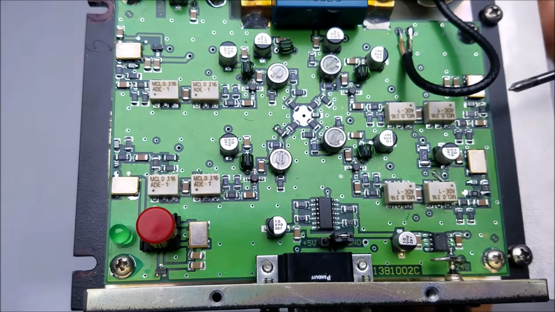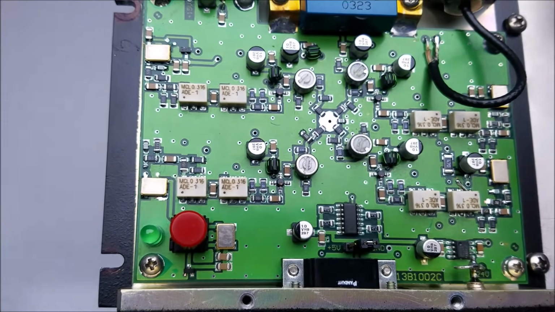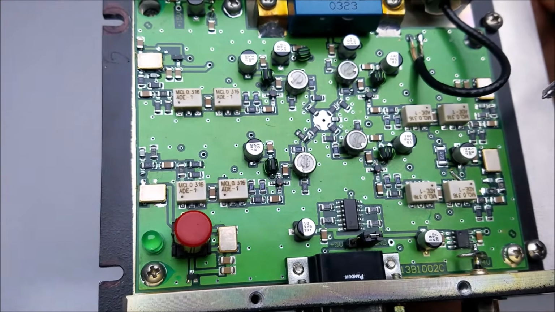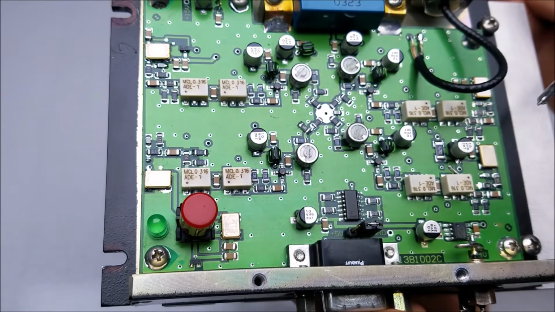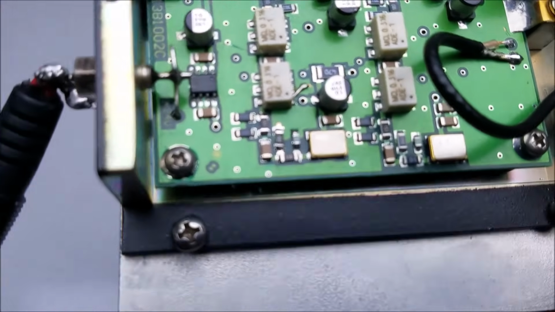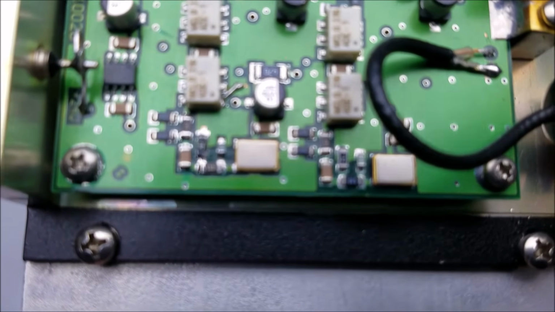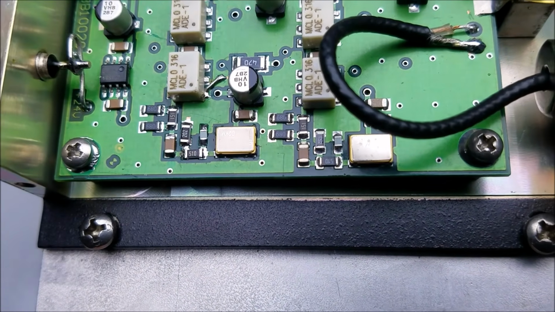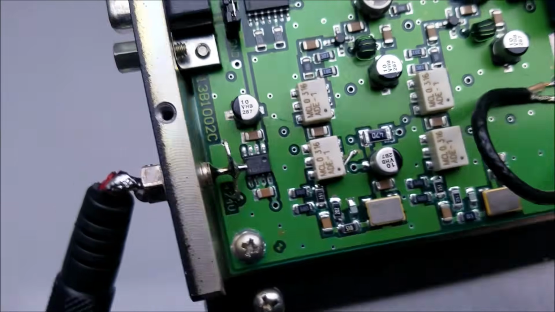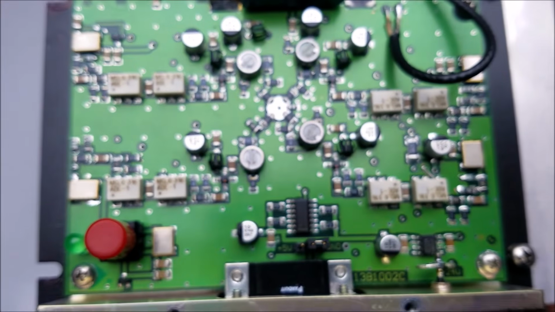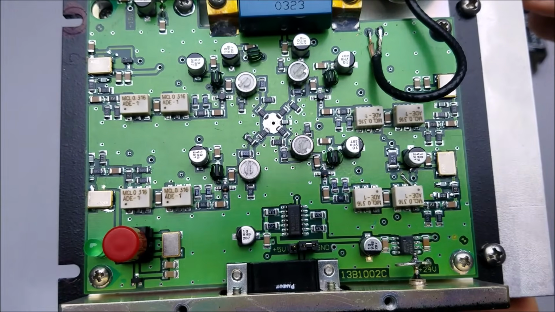I see 4 little crystals here. So what they do is they generate a signal. Probably going to be in the RF range. Let's see if we can see what they say, because that's going to be the frequency that's going to go out to the amplifier. I can't really read that. What I'll do is I'll mark them in captions right now. There you go.